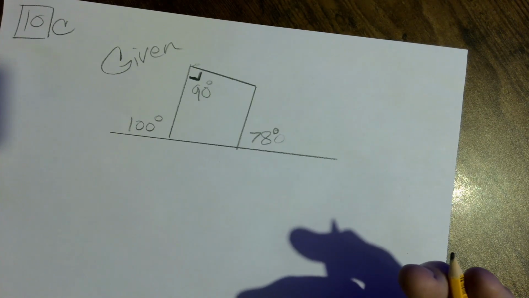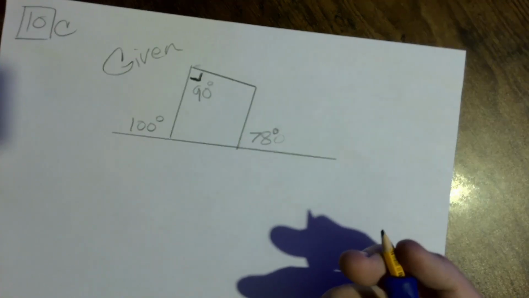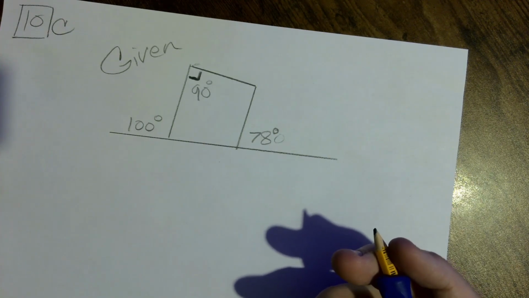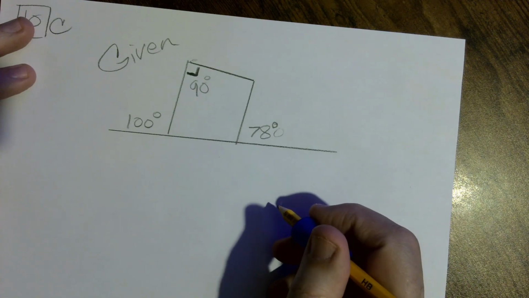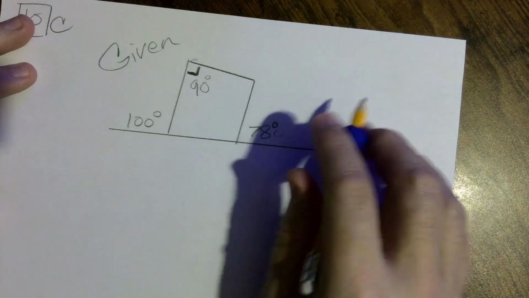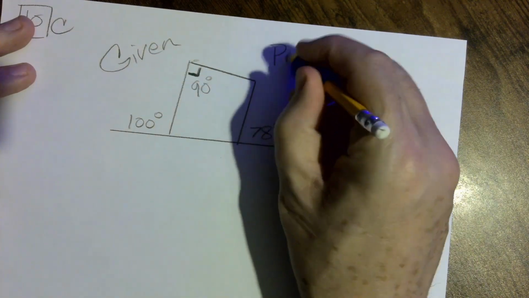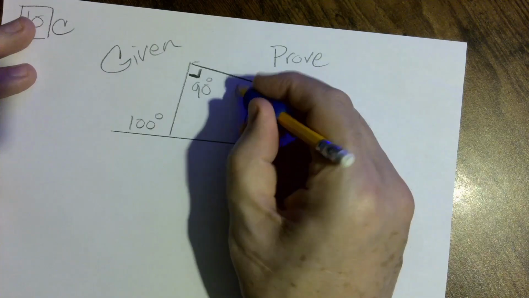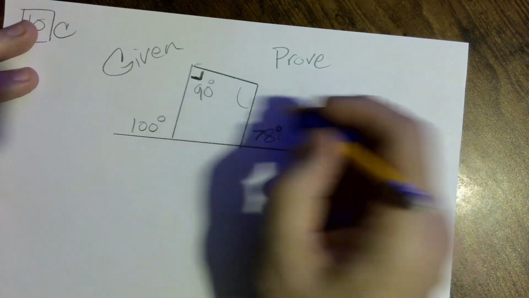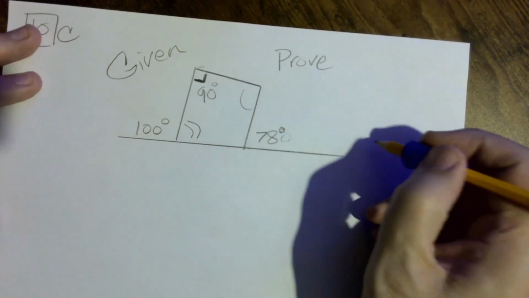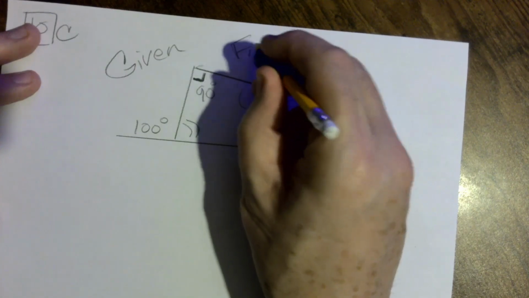So, what do we know? We're given this, and we're supposed to find, given this, prove that these angles are going to be what they are. Find these angles.